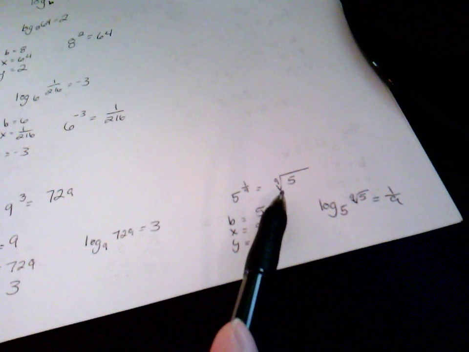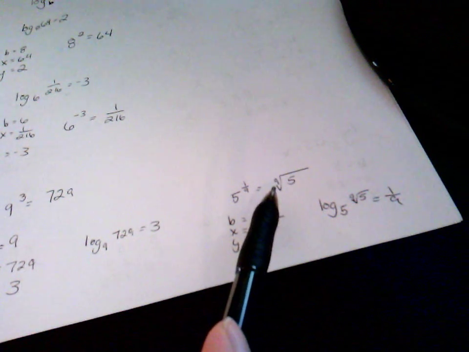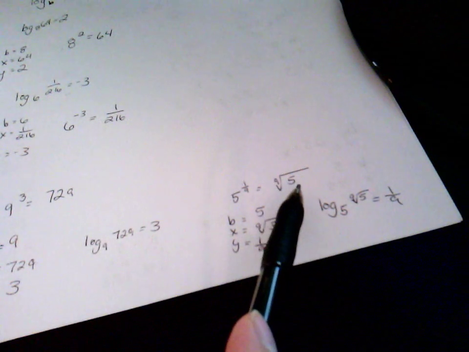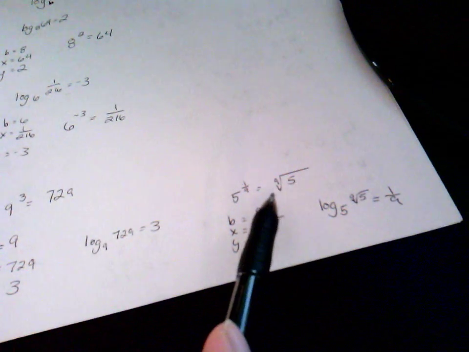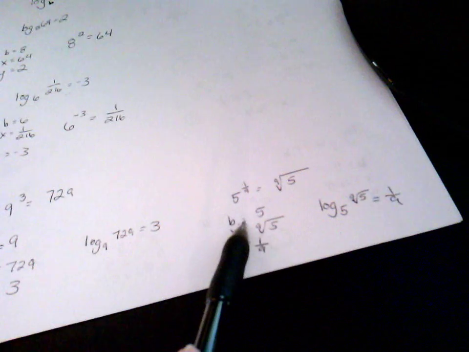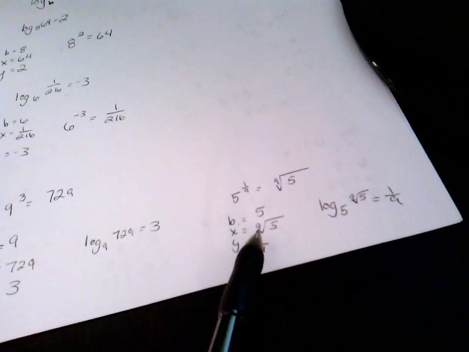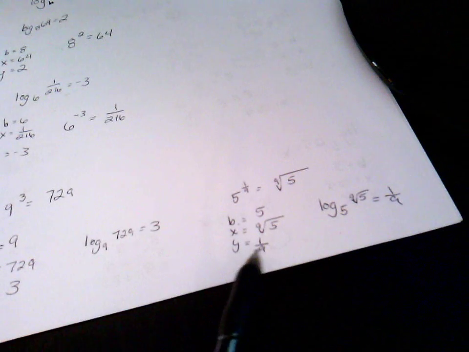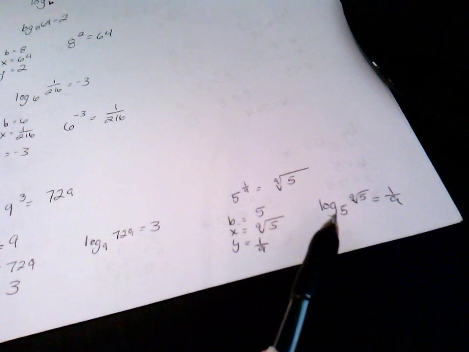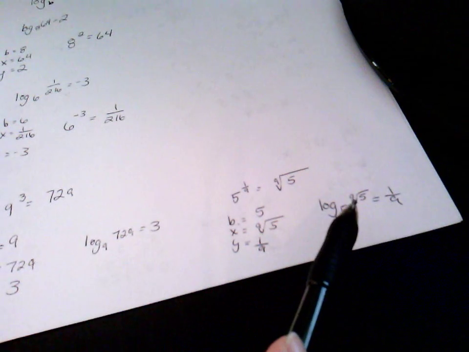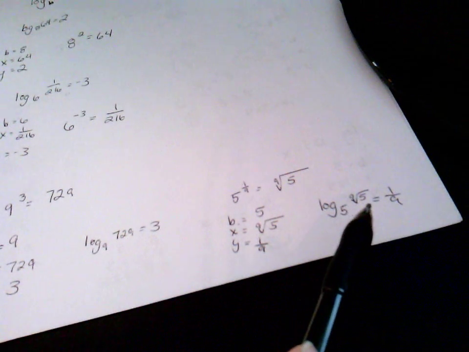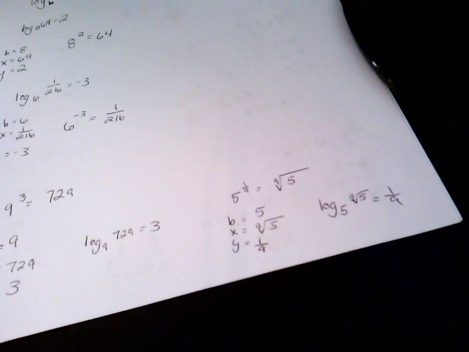What the 9th root means is just what number to the 9th power would give us 5, and it's usually a small number, but b is still 5, x is still 5 to the 9th root, and then y equals 1/9. So it becomes log base 5, 5 to the 9th, or the 9th root of 5 equals 1/9.